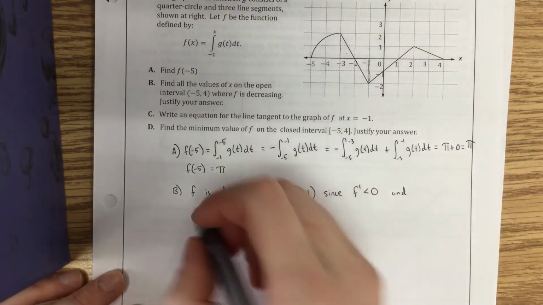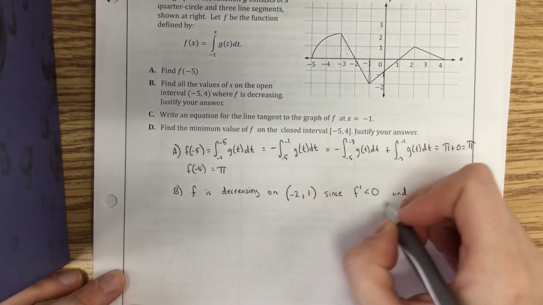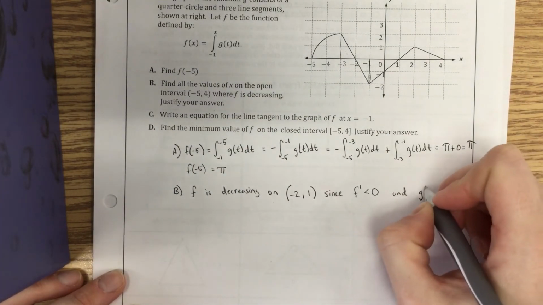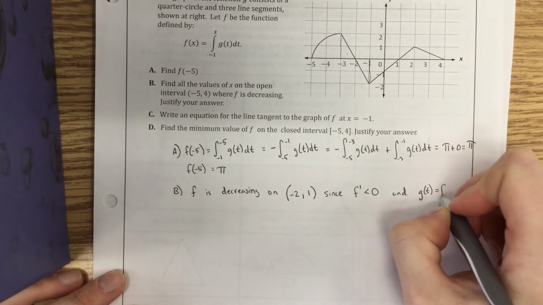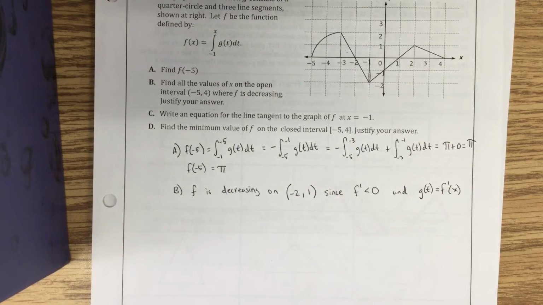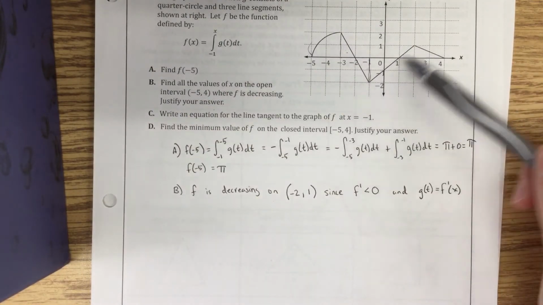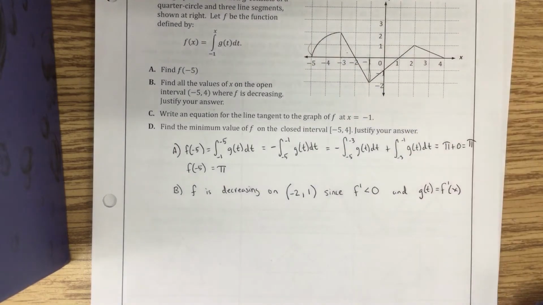So the graph of the function g, right? So g, we need to make this connection that g of t is equal to f prime of x. All right, so we're showing the notation connection that this graph, g of t, is the derivative of our function f of x. And so if this is negative, then we know that f of x is decreasing.